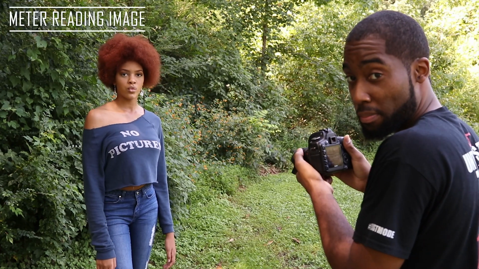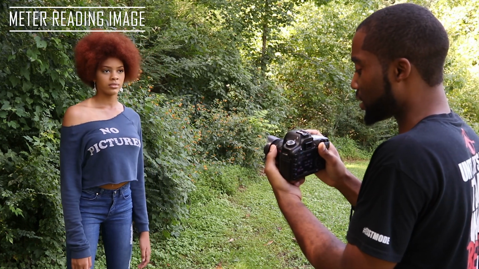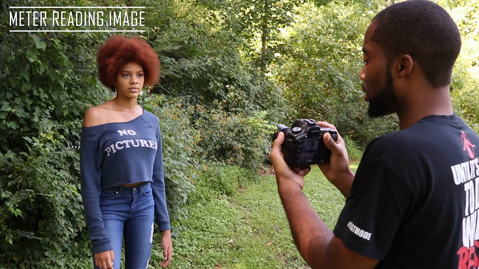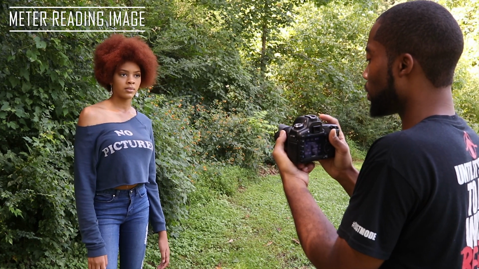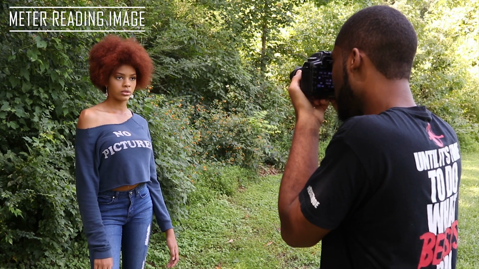Now we're setting this to manual mode, and with manual mode we're able to actually get the desired settings that we have on our meter. ISO 100, and we're going to go 2.8 and see exactly what results we get.